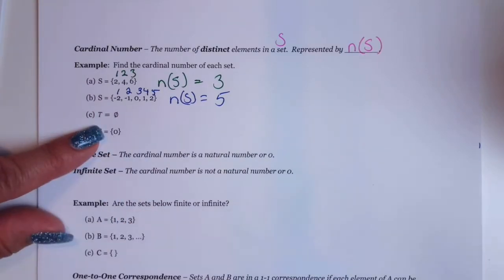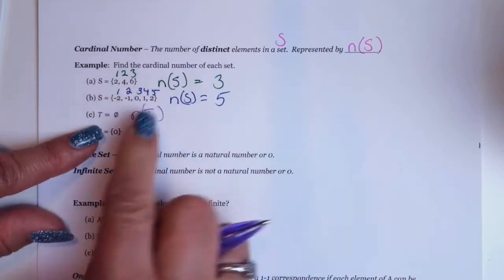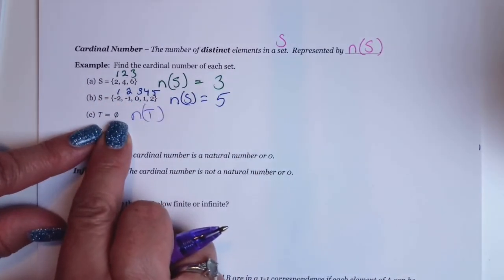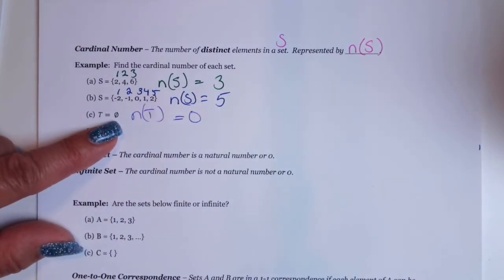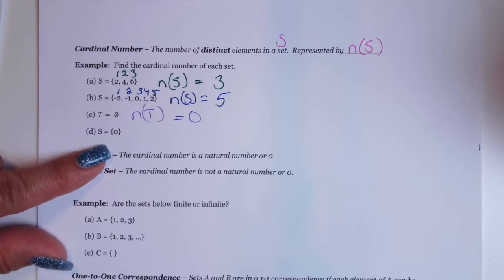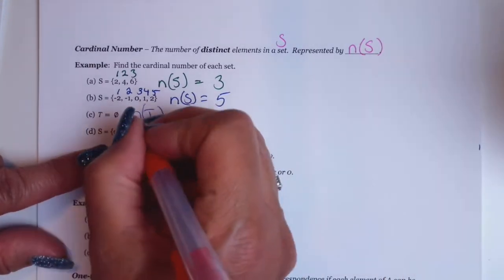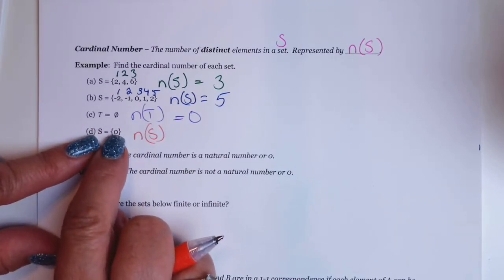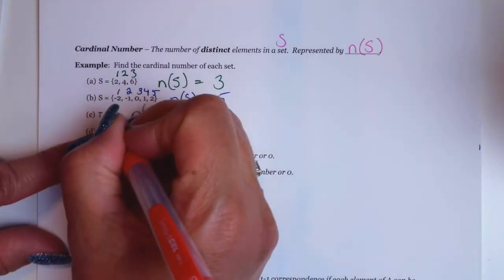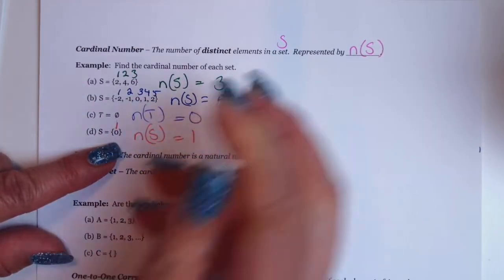Next, we have a set T. So the cardinal number of set T. Well, this says that it's an empty set, so that means that our cardinal number is 0. Again, we have a set S. So the cardinal number of set S. Now, remember that this has one element in there. That's that 0. So the cardinal number is 1.